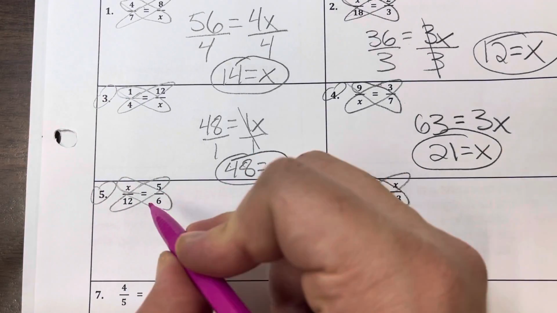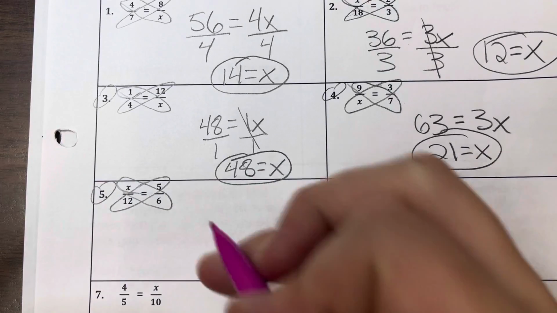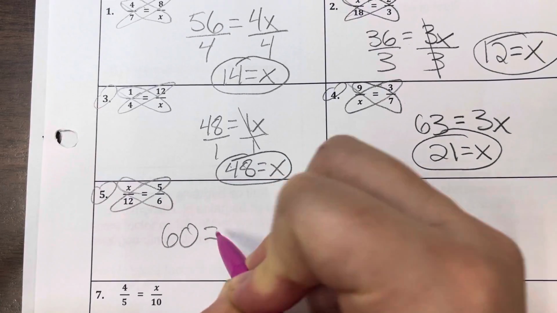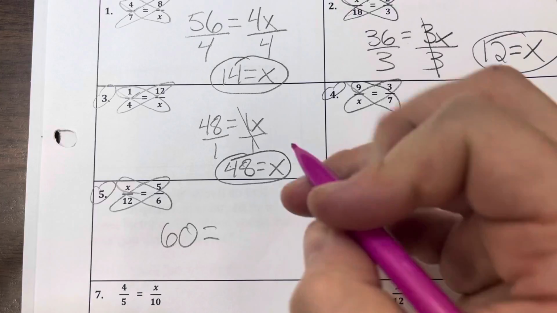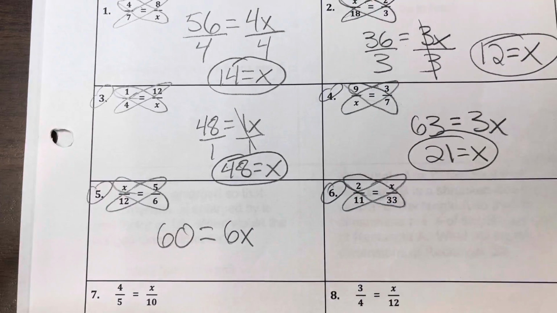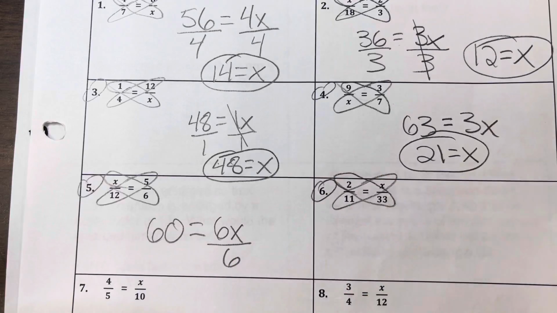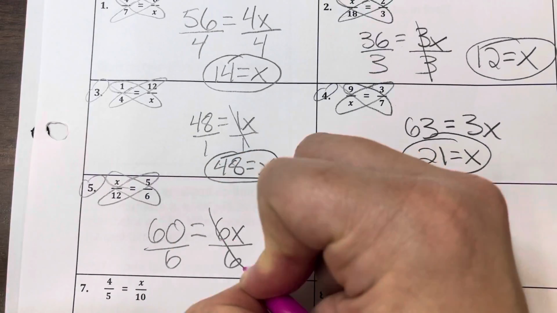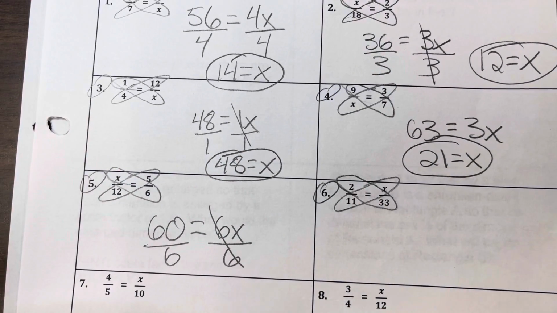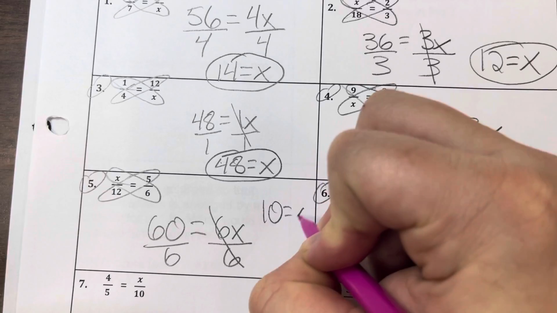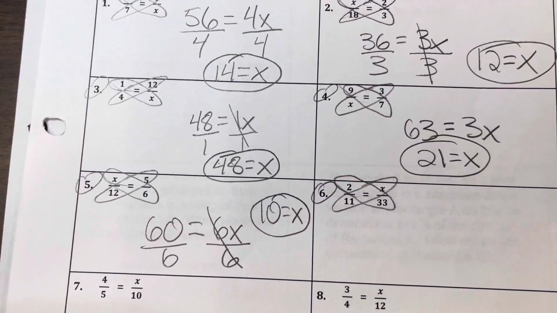Fifth one here, we've got 12 times 5, which is 60. Equal sign stays in the middle. X times 6 is 6x. You always want to put the number before the letter. Divide both sides by 6. It will cancel out on the right. 60 divided by 6 is 10. So the solution is 10.